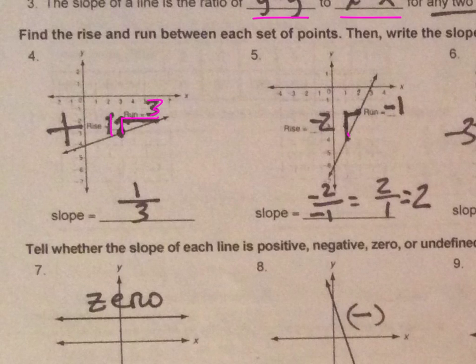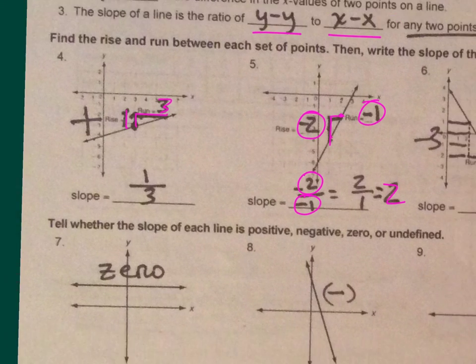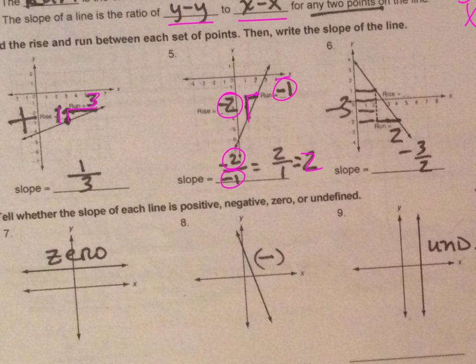Over here, I'm going to start at this point, and I'm going to go to the left 1 and down 2. So the rise, which is this part, was -2. The run, I went to the left 1. So you put rise over run, so -2 over -1 is a +2, or +2 over 1. All right, so there's number 6. We went over this in class. We went down 3 and to the right 2.